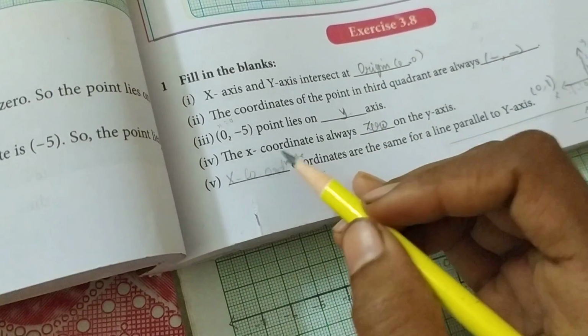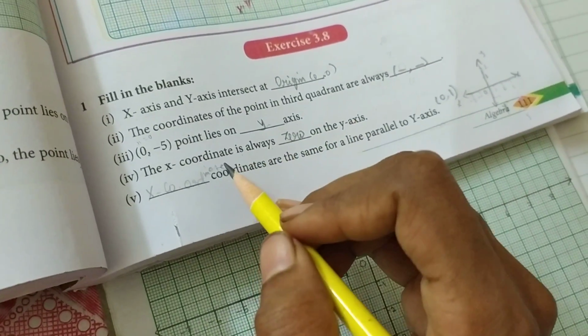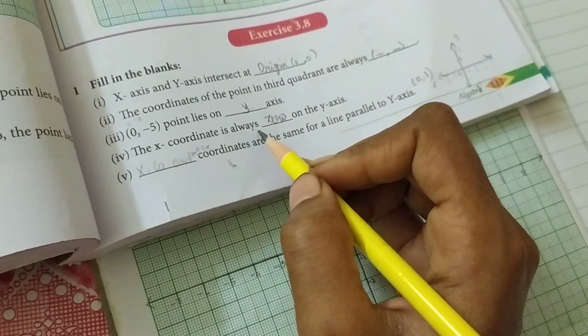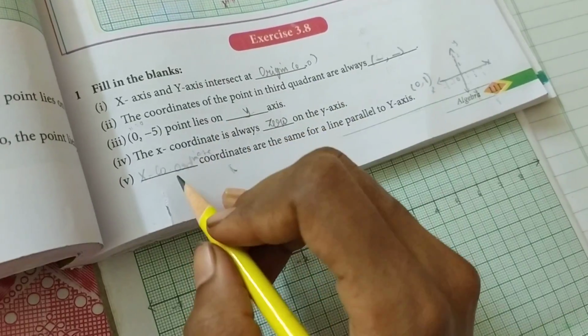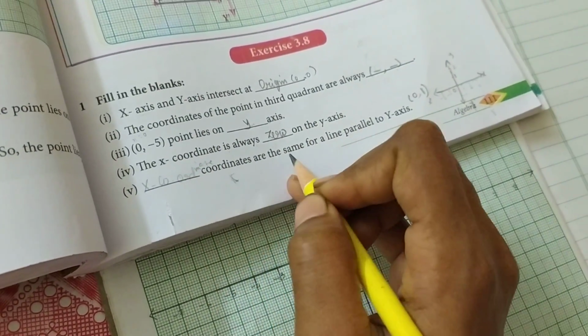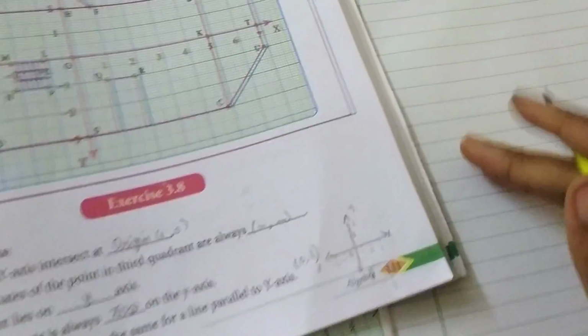Okay. So the x coordinate is always 0 on the y-axis. So the same coordinates are for a line parallel to the x-axis or y-axis.